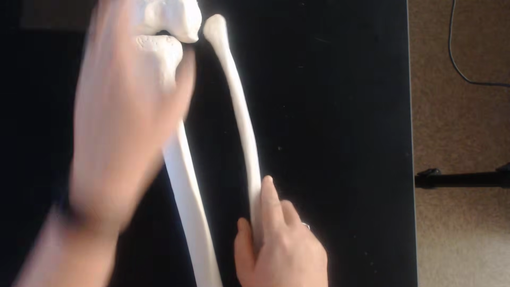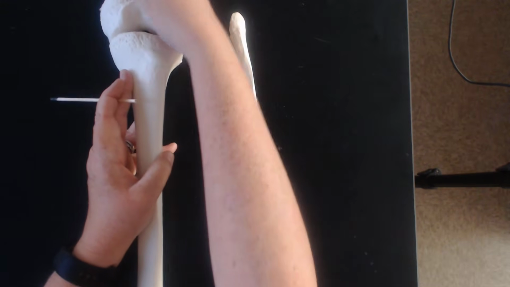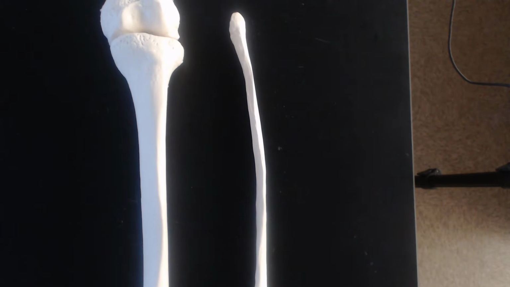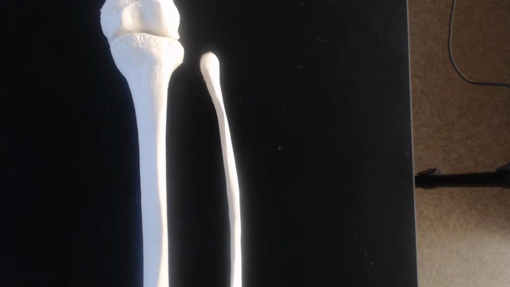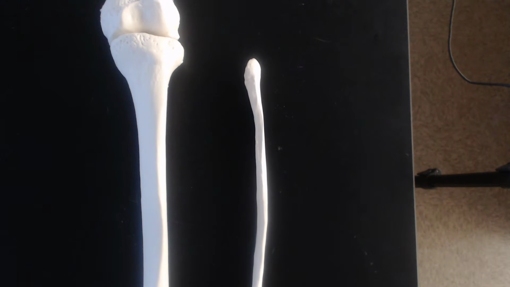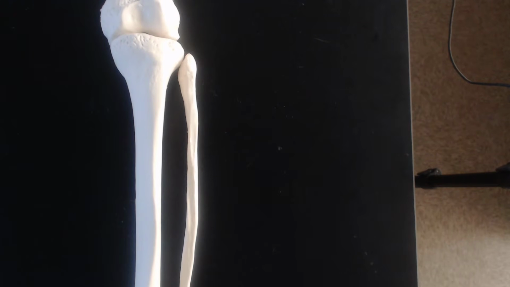Now the fibula doesn't do a whole lot of weight bearing. This is the fibula. The fibula tells fibs, so it lies, right? So the fibula lies laterally, on the outside, and it articulates like that. The weight-bearing portion is actually this.